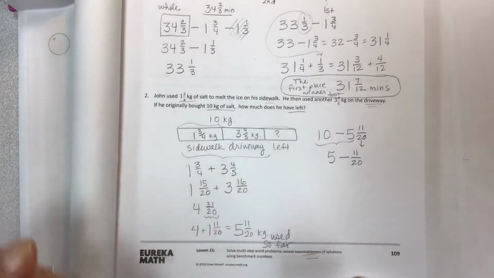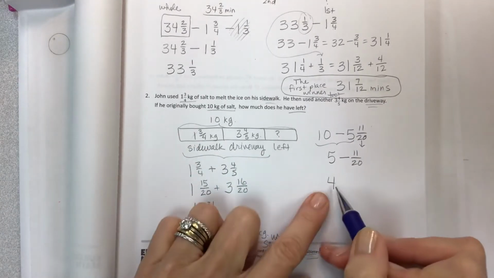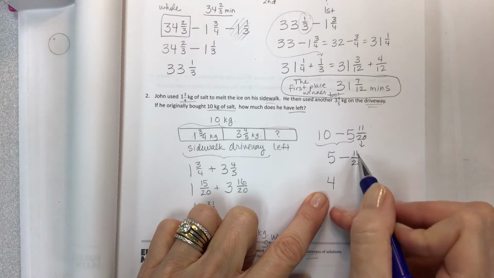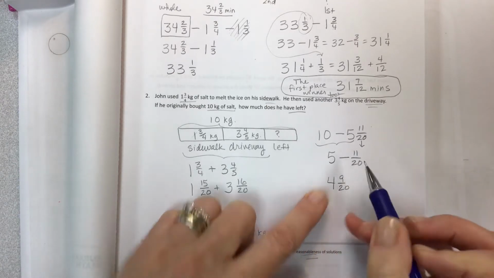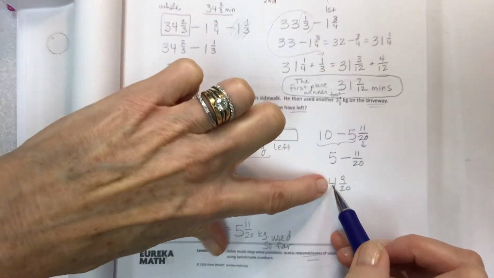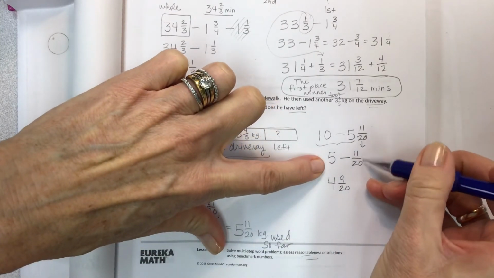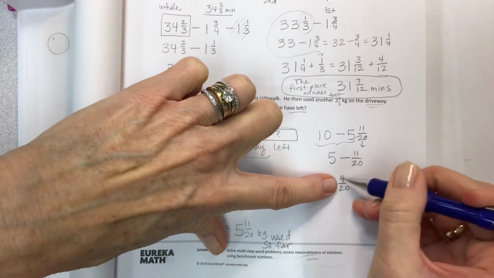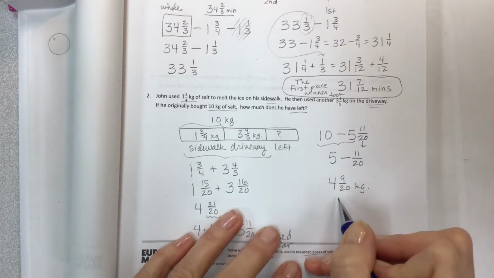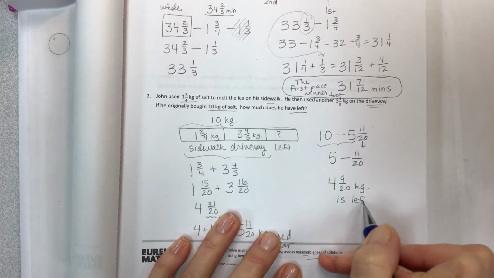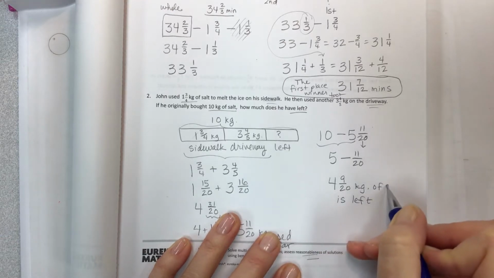That's going to put you down into the number 4 with whatever fractional amount is left. And then remember, to solve these, it's going to go down 1, and then the difference between these two is going to complete the whole. So 4 9/20 kilograms of salt is left.